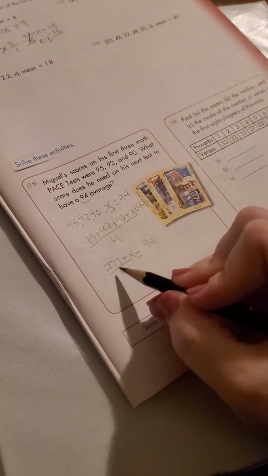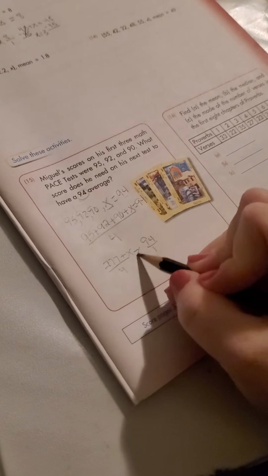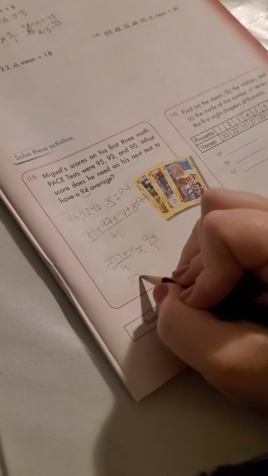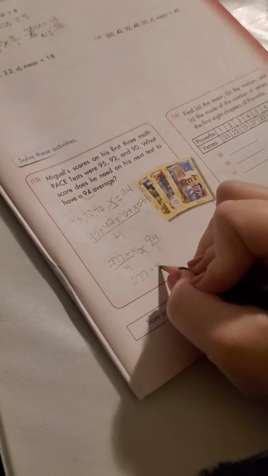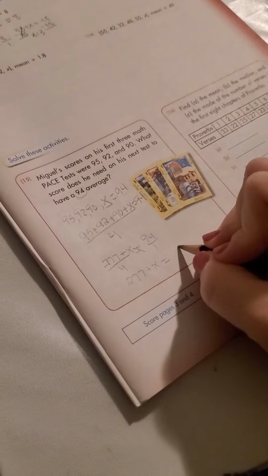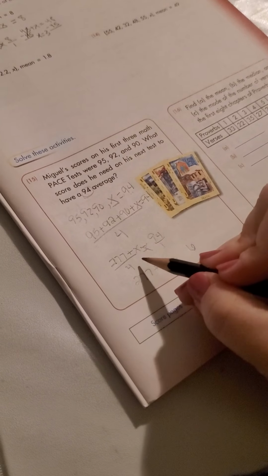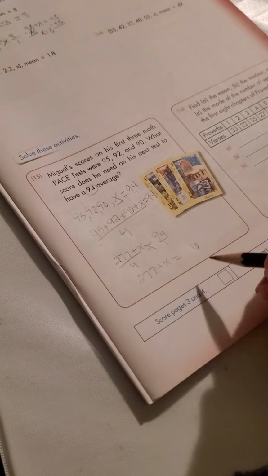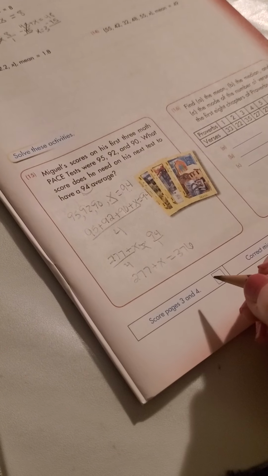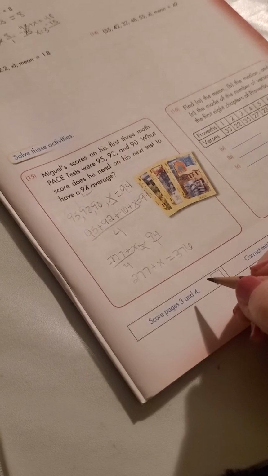Okay, so I'm going to set this over 1 and I'm going to cross multiply. And I should get 277 plus x equals 94 times 4 is 16. 4 times 9 is 36. 376.